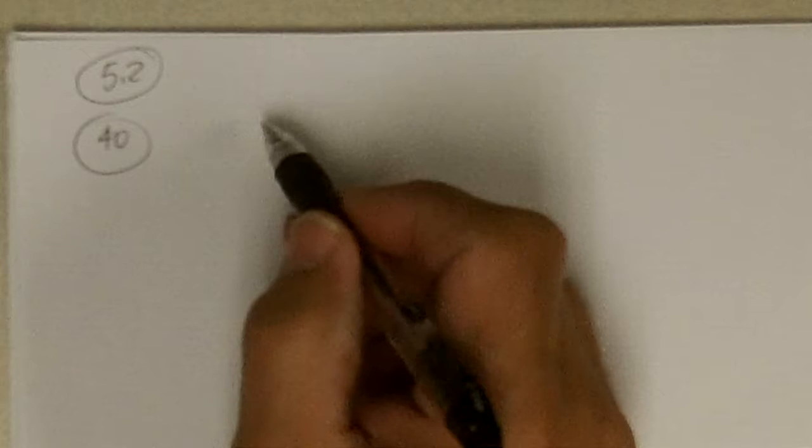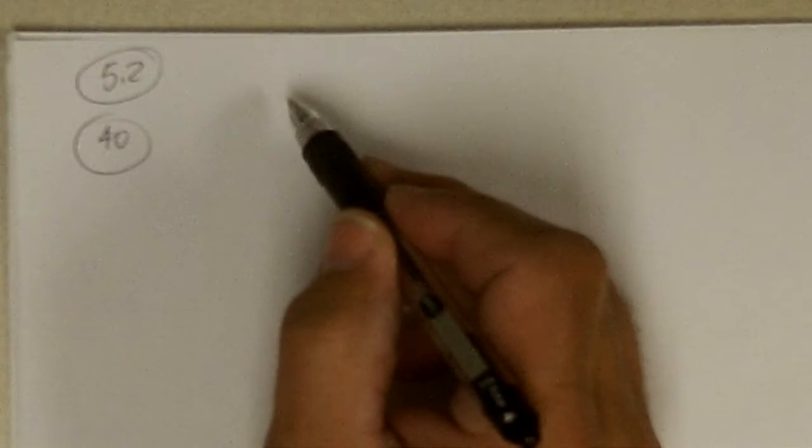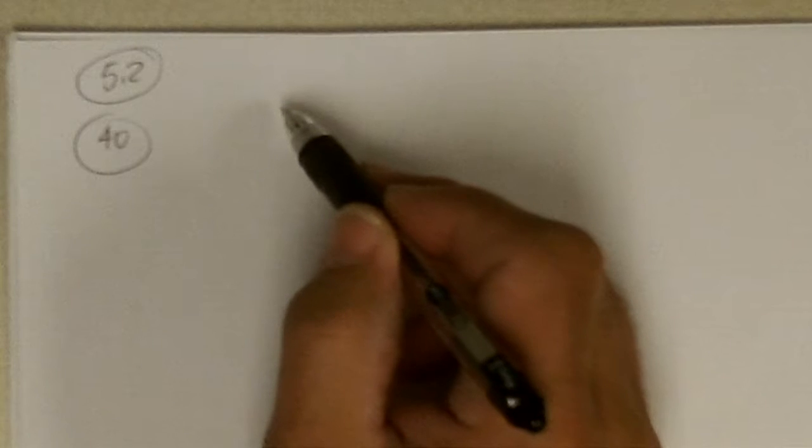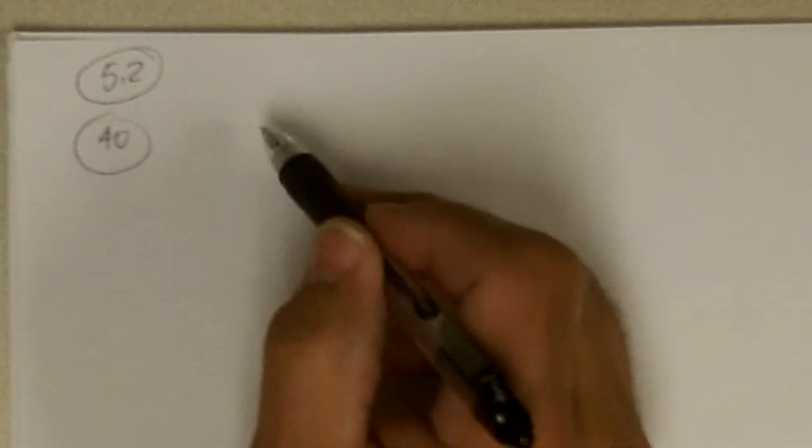It says on 5.2, number 40, to show that these are inverses of each other by plugging one into the other, and figure out what the domain is for this.